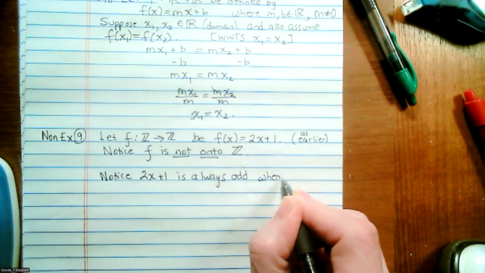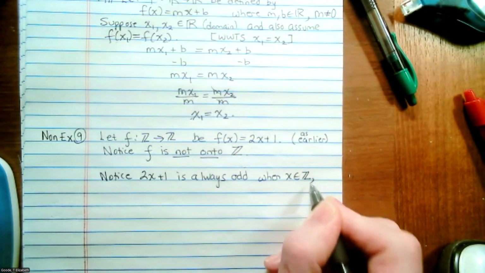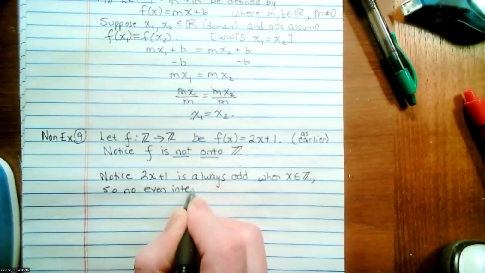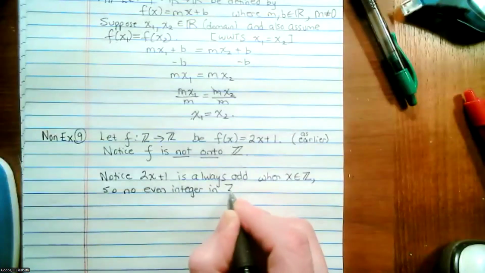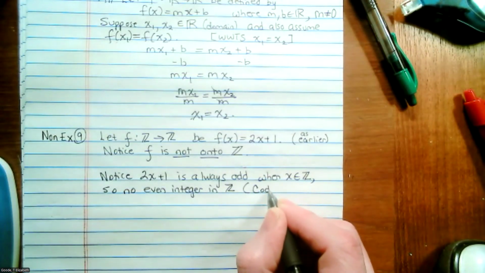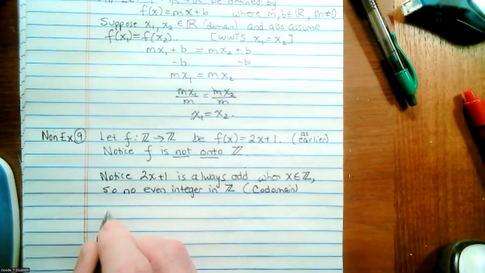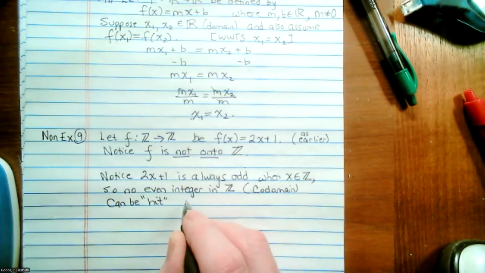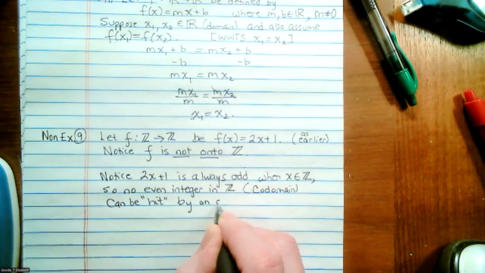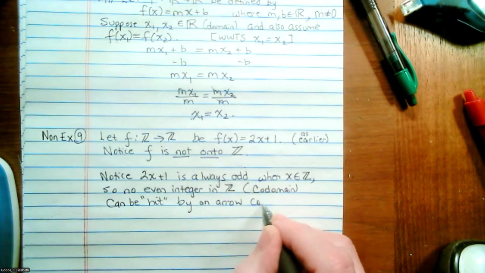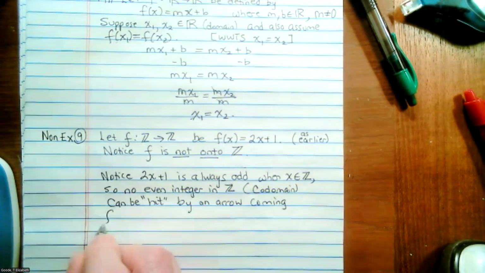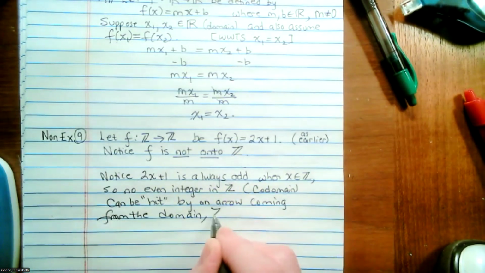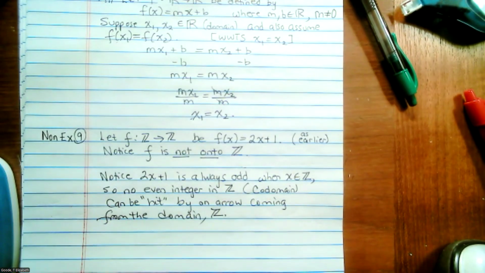So just remember or notice that 2x plus 1 is always odd when x is an integer. So no even integer in Z, which we're thinking of Z as the codomain, can be hit by an arrow coming from the domain. Because remember, there was space in between those.